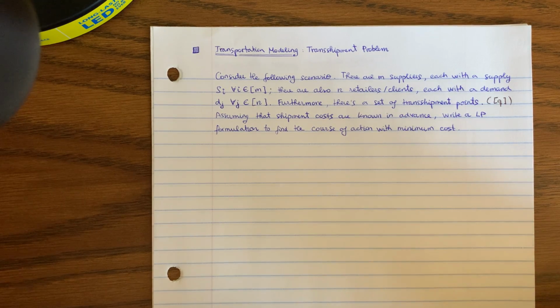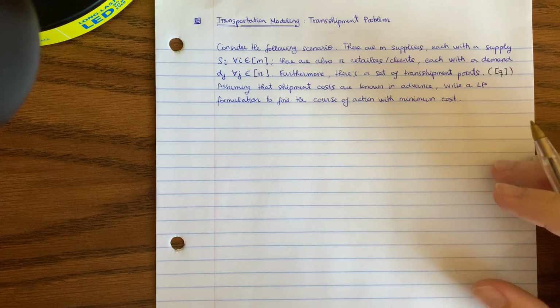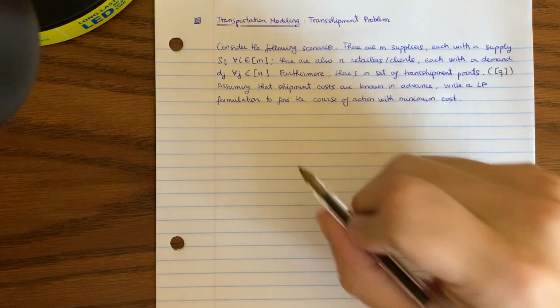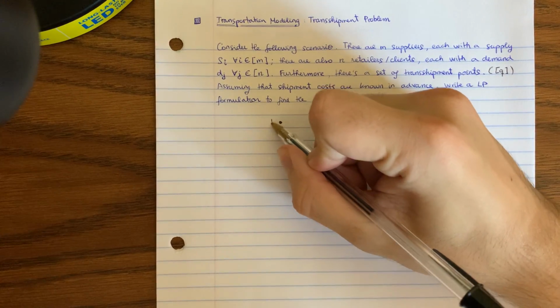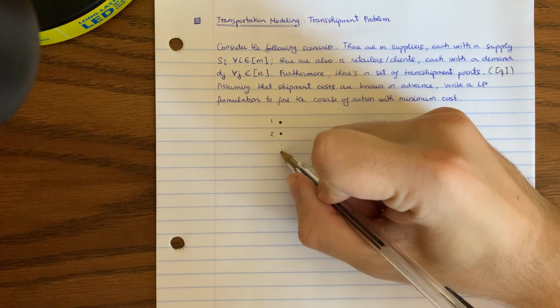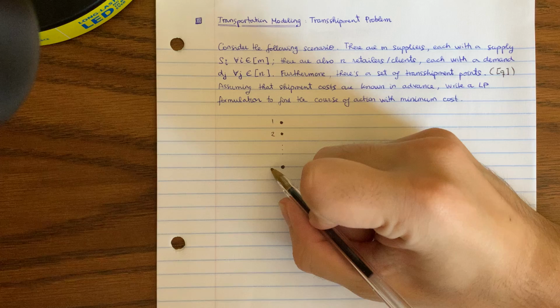I say we begin the same way I always do, which is making a digraph representation of the setting. So on the left side, I draw a set of suppliers, and I'm just gonna label them like this up to M. We said M of them, right?